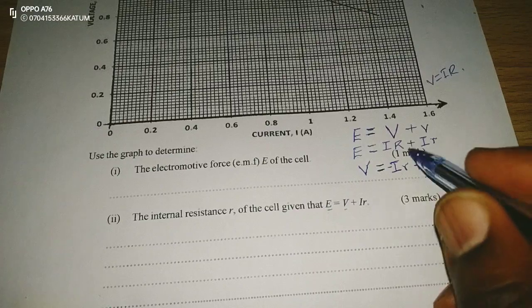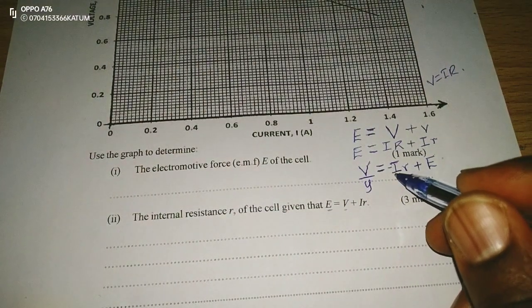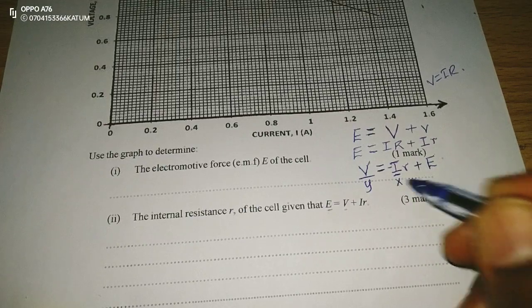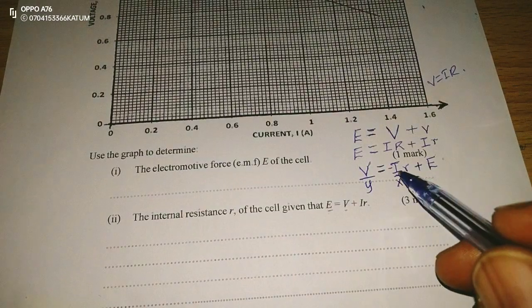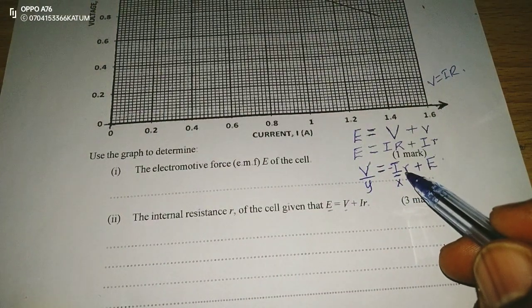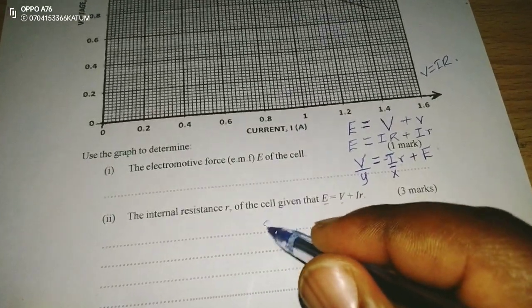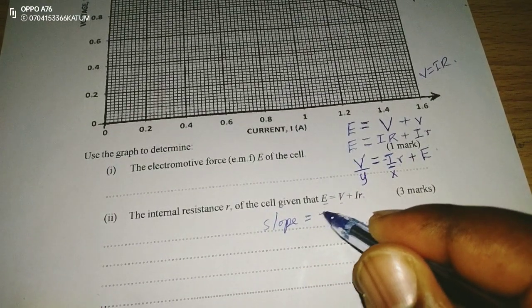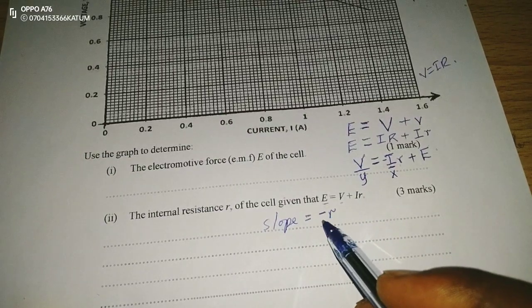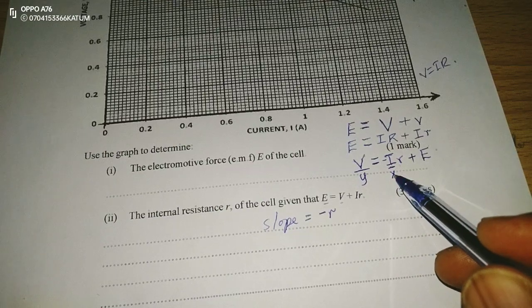Now we want to plot V on the y-axis and current on the x-axis. That means the coefficient of current, which is negative r, will be given by the slope. Therefore, the slope is going to give us negative r, because negative r is the coefficient of current, and current is on the x-axis.